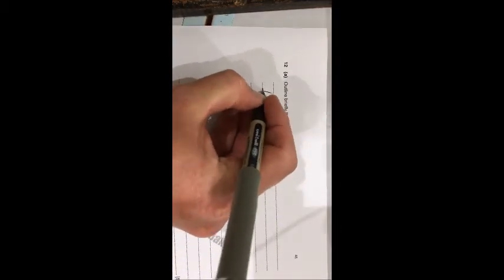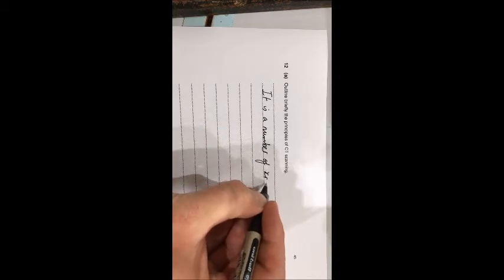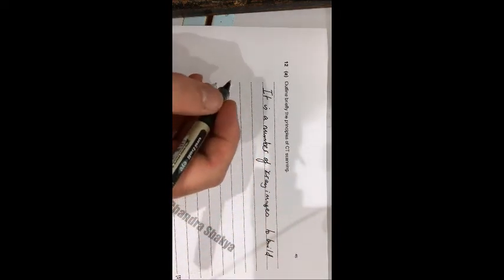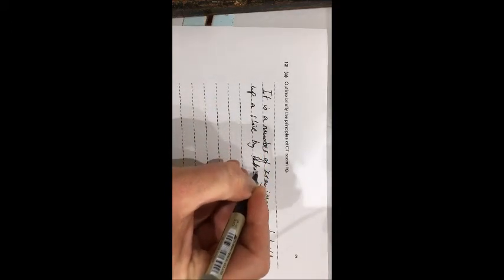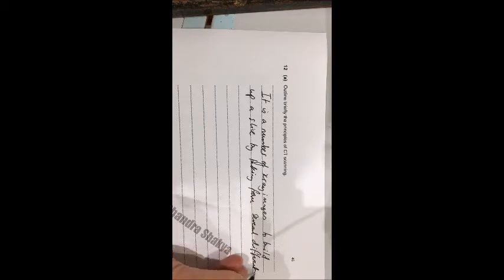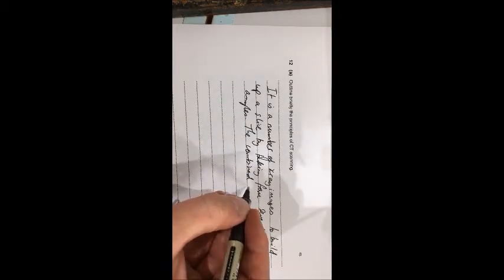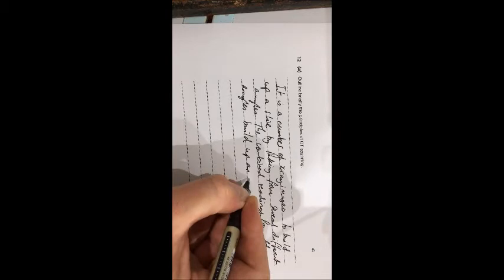So you can just say it is a number of X-ray images to build up a slice by taking from several different angles, combined readings from the angles build up an image of a slice.